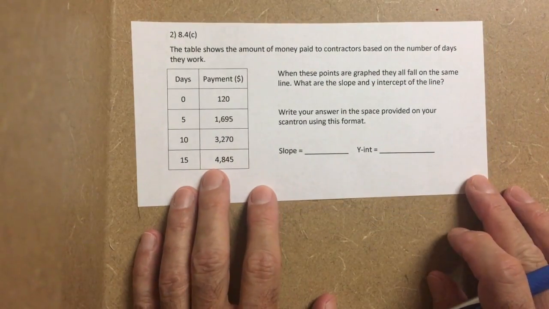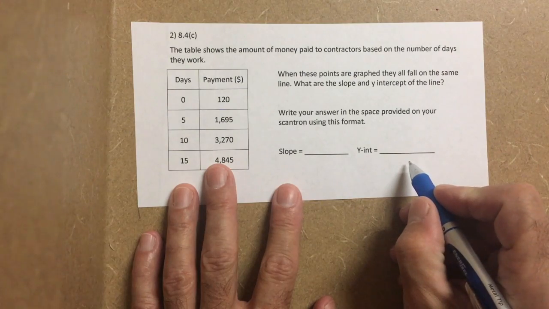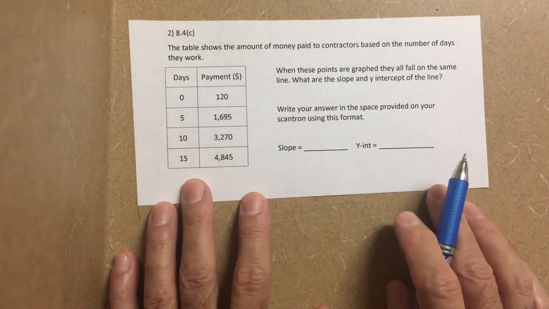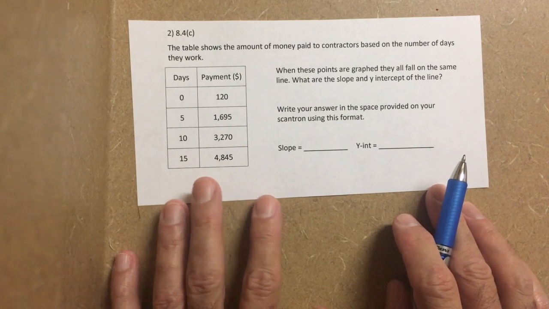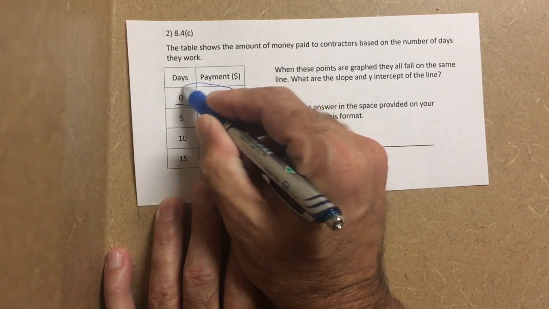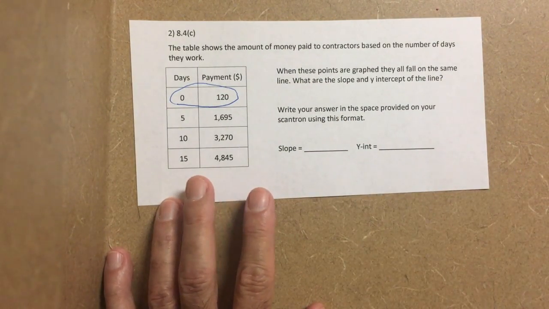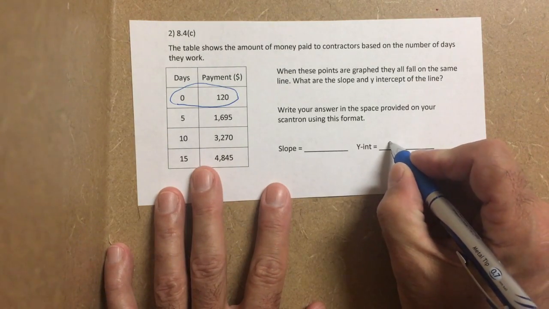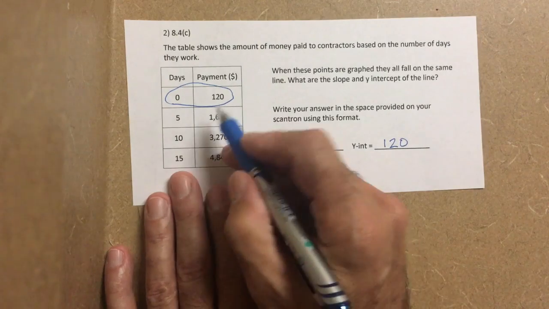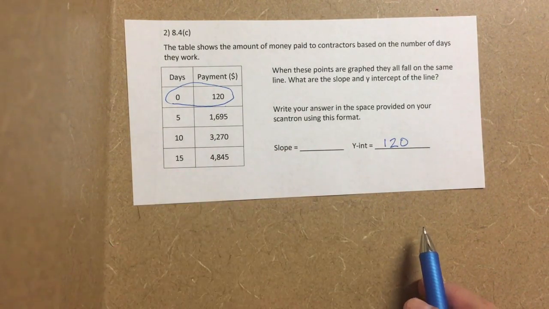Question 2 is asking for the slope and y-intercept as well, and it's based on days and how much the contractor made. So for 0 days, it tells you the contractor wants a down payment or an advance of $120. So the y-intercept is 120 because when x is 0, the number that is y will always be the y-intercept.